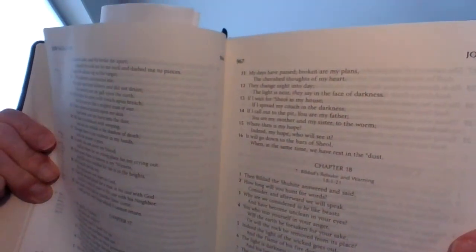Also, it has book introductions at the top, and it also considers itself to be the most accurate translation of the Bible that there is, because they were very careful to go through all of the other types of Bible translations and make them as close as possible.